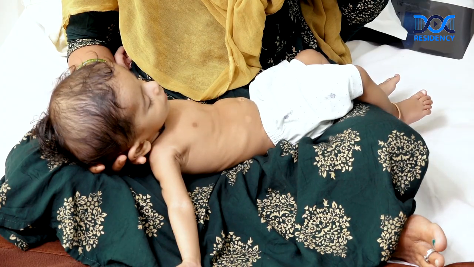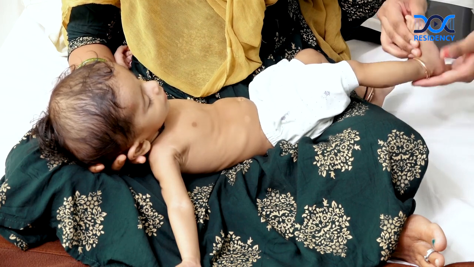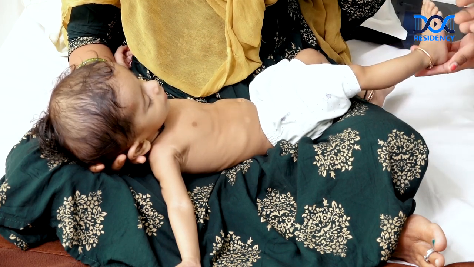How do you classify pallor? No, classify means how you assess pallor. We have to look at the nail beds, the palmar and plantar surfaces, and the lips.